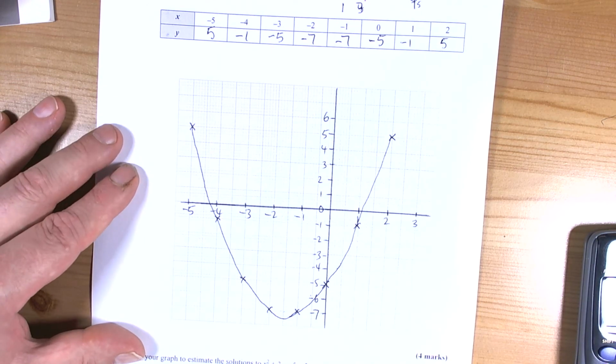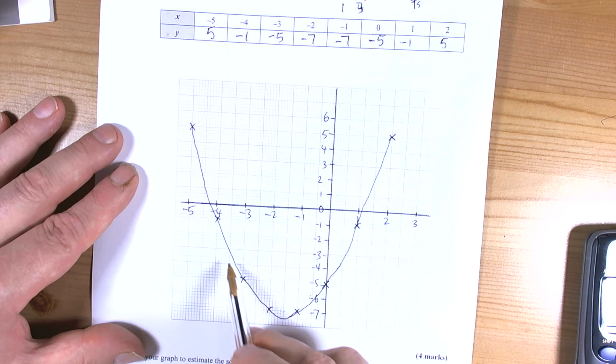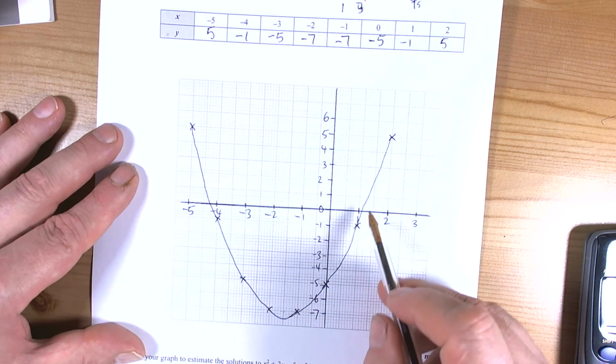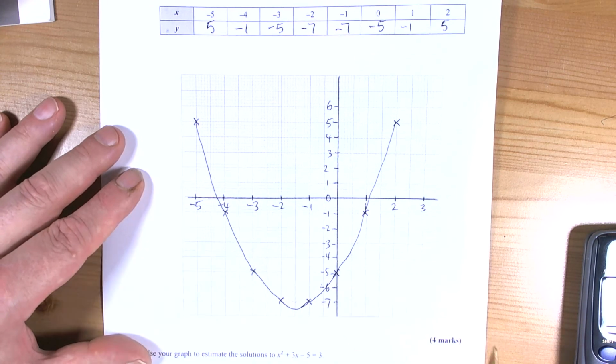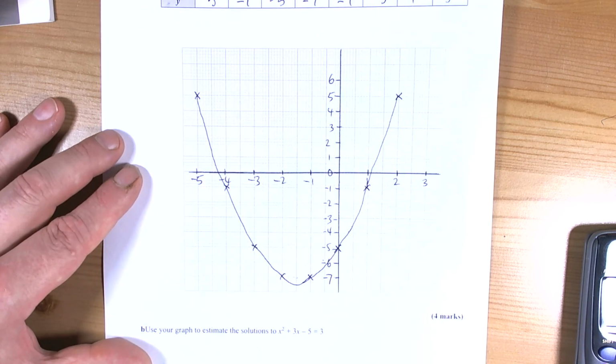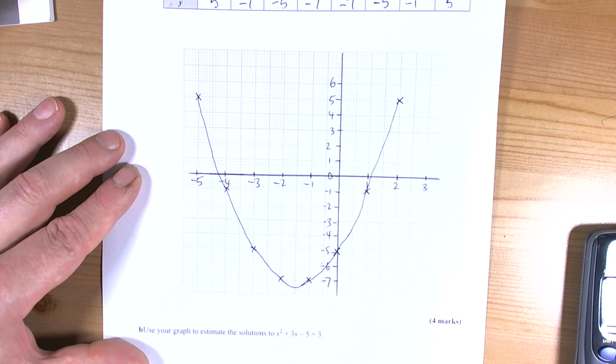Okay, so that gets the marks because we've gone through every point and we're within half a centimetre of everything. So sorry, half a square of everything. That's great. Okay, so that's the graph drawn. We've got the U shape. It's quadratic as we'd expect.